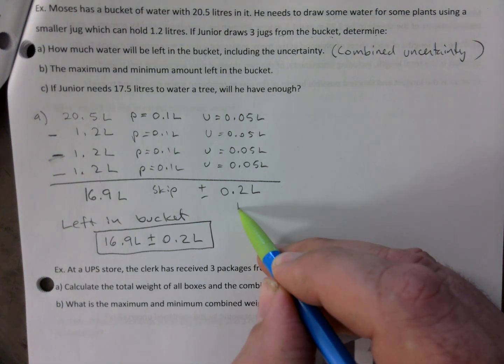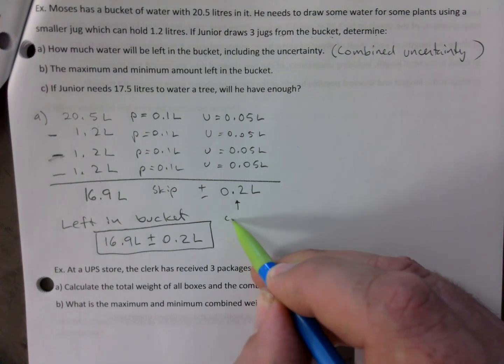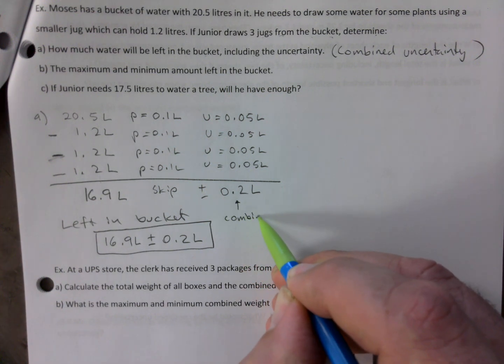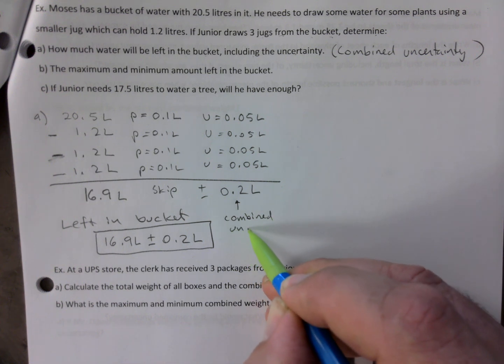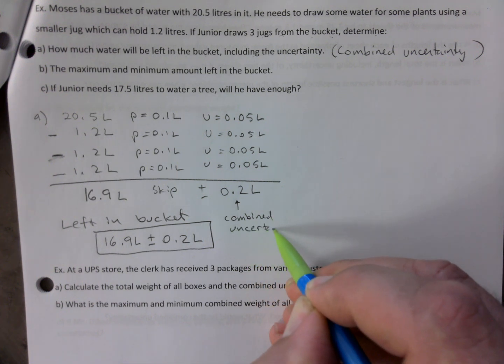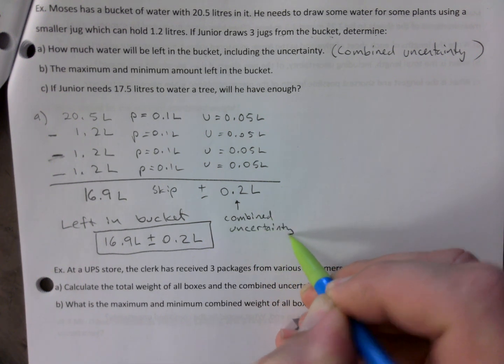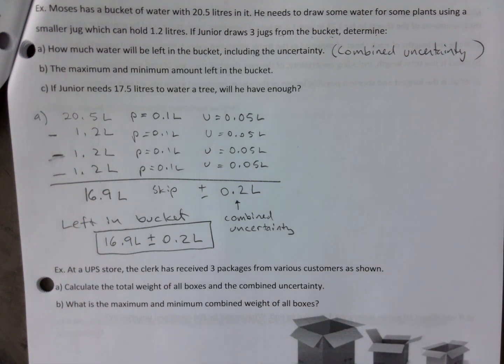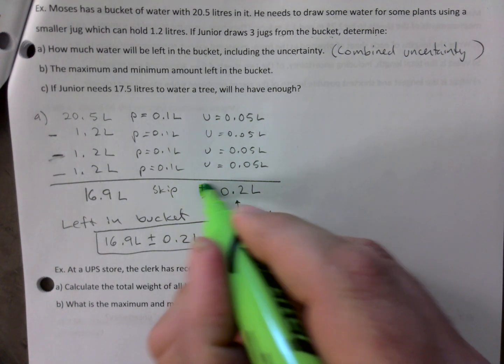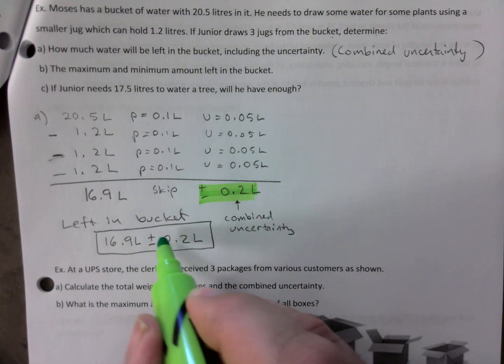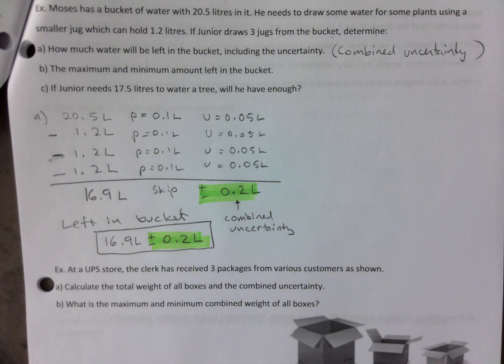This is still a combined uncertainty. This is basically the most common part, where the province is asking what would be the combined uncertainty.